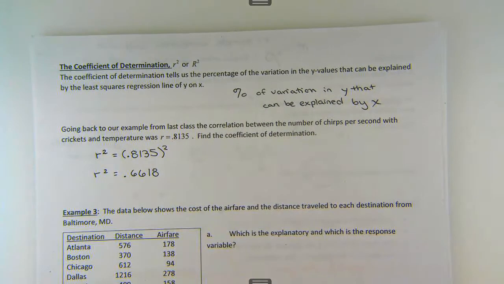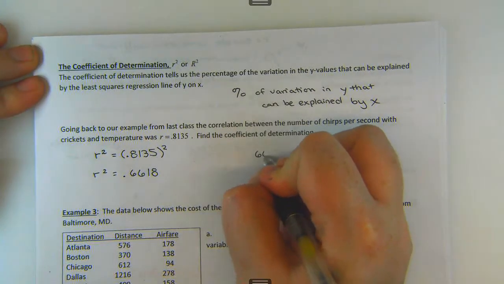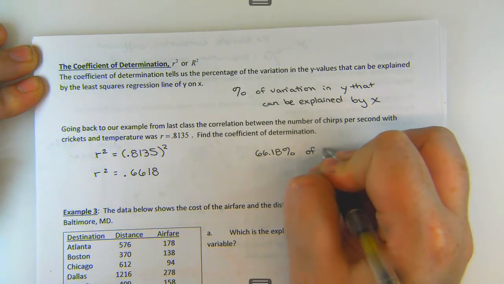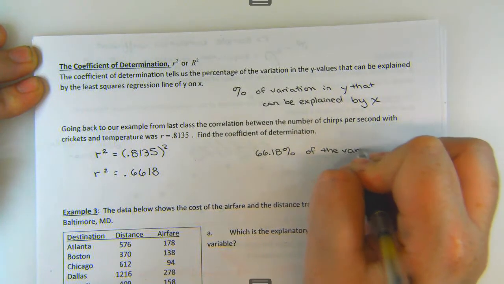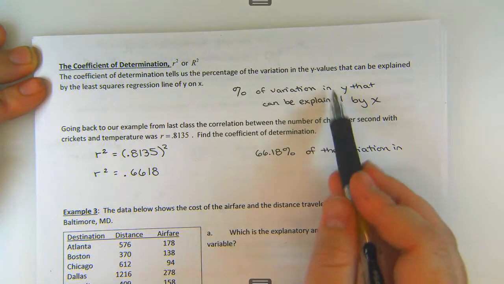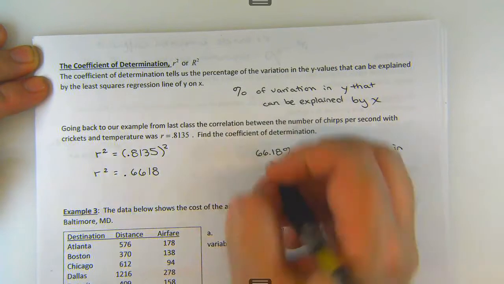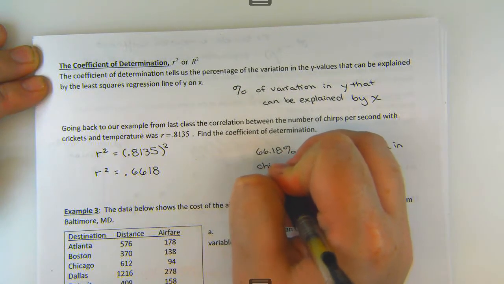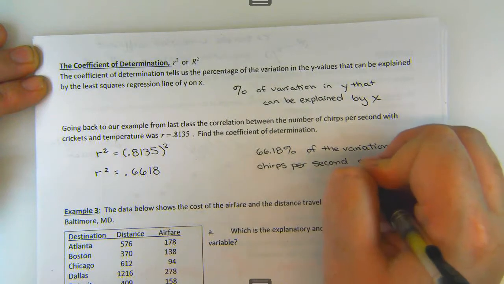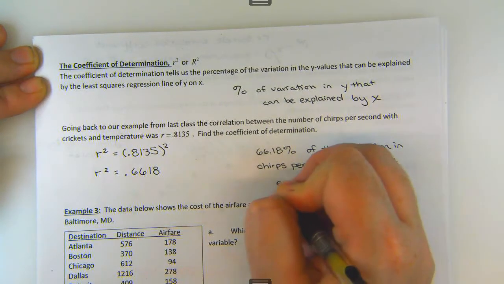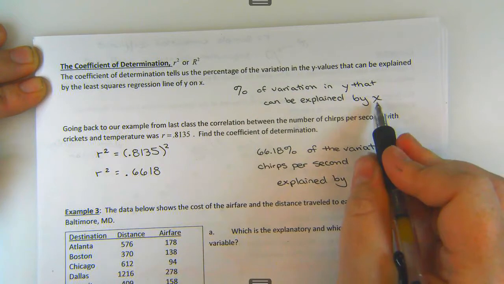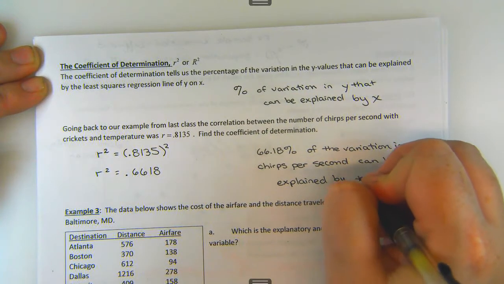And what this tells us is that 66.18% of the variation in our y variable, or in our response variable, which in our case was the chirps per second, can be explained by our independent variable, which our independent variable x was temperature in our case.